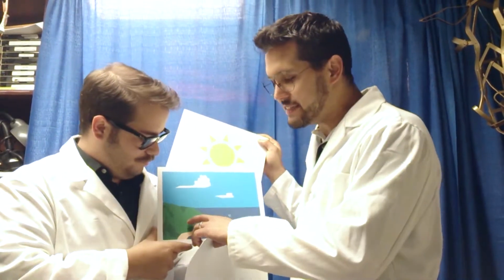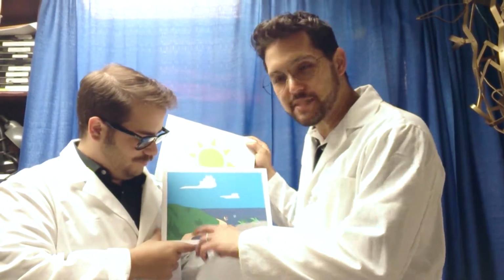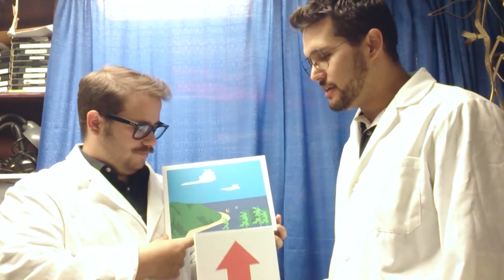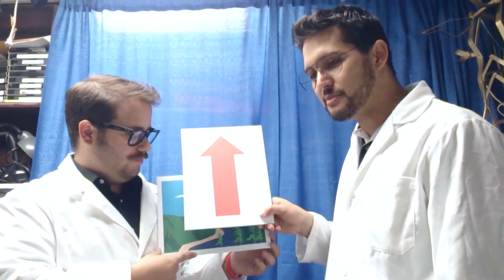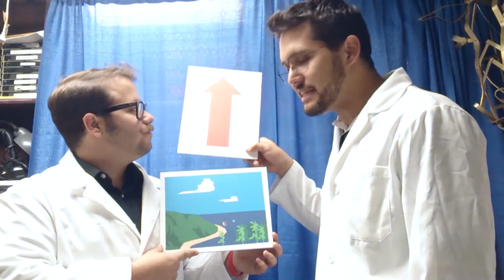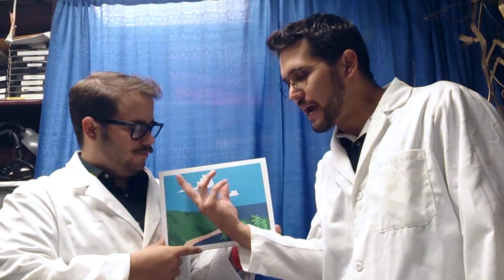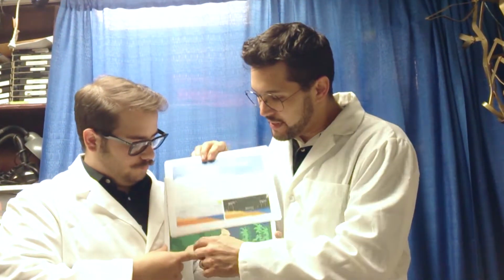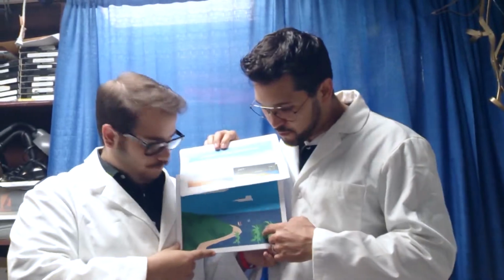So the land gets very warm and it's heating up the air. So what happens when the air over the land heats up? It rises because it becomes less dense. It is lighter, so the hot air is going up. When the air goes up, it makes like a little vacuum. It's like sucking from the water.